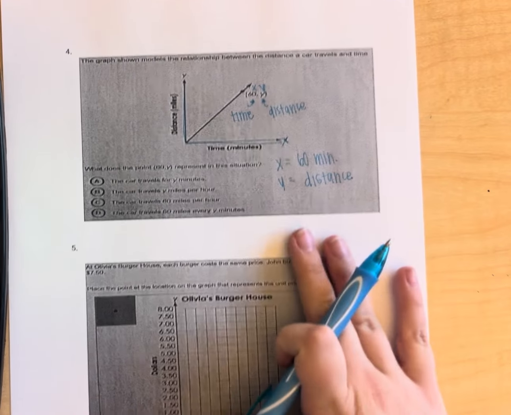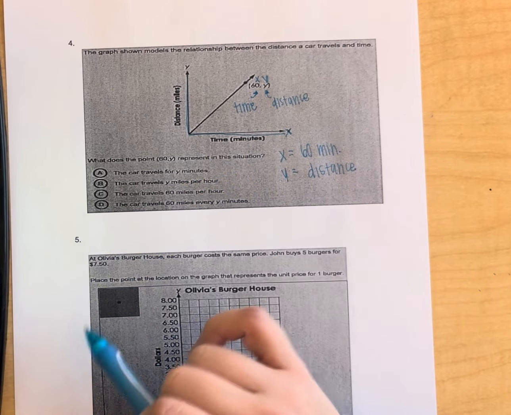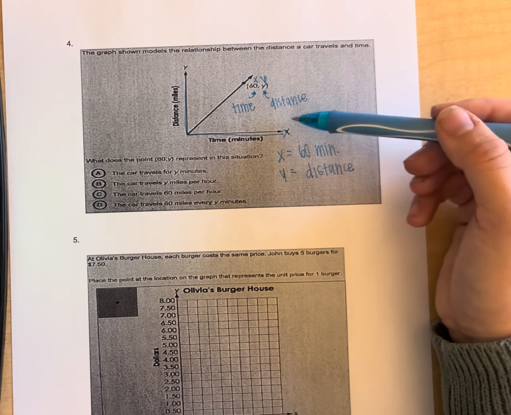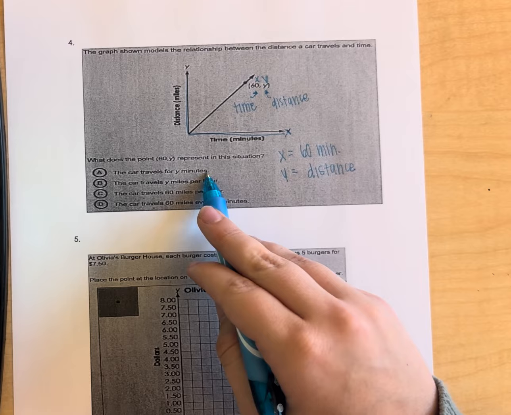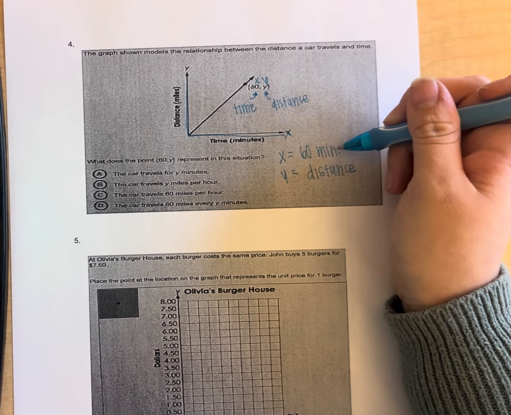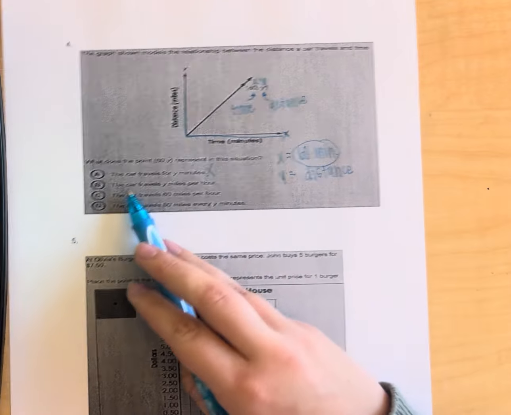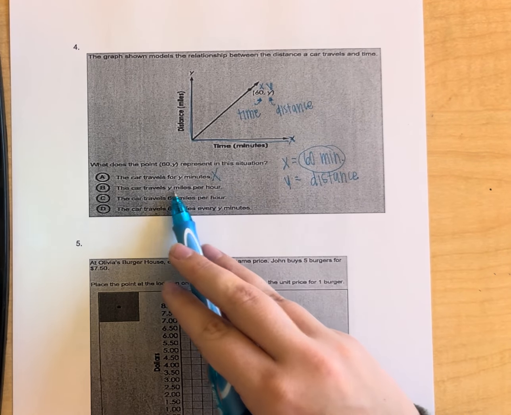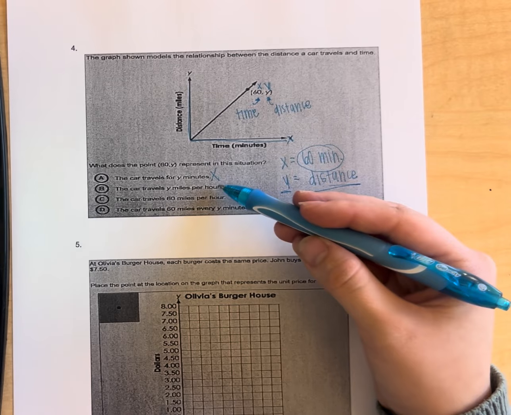Now, it says, what does the point 60, Y represent in this situation? So I'm trying to find which one of these answers explains this graph. So it says the car travels for Y minutes. We just figured out that my time is 60 minutes, so that's not Y minutes. The car travels Y miles per hour. Okay, the car travels Y miles. We figured out Y was my distance. So it could be this one.